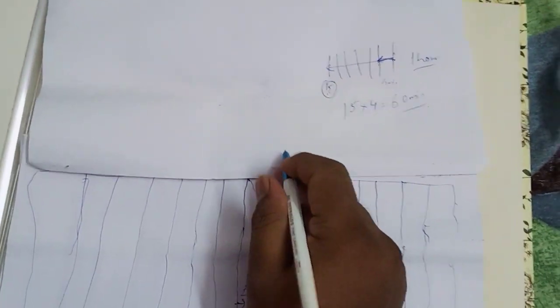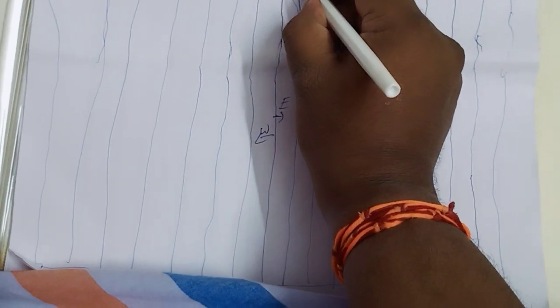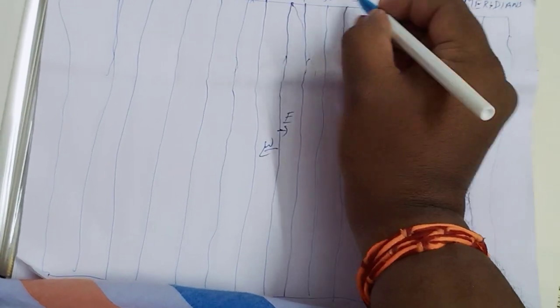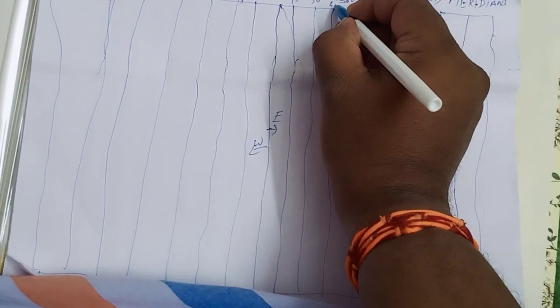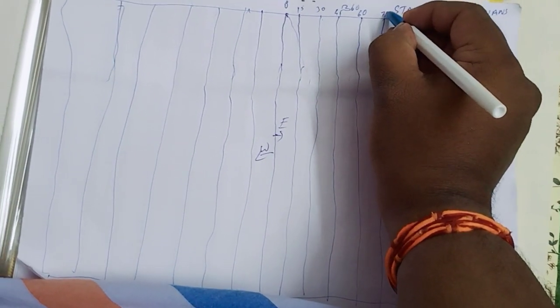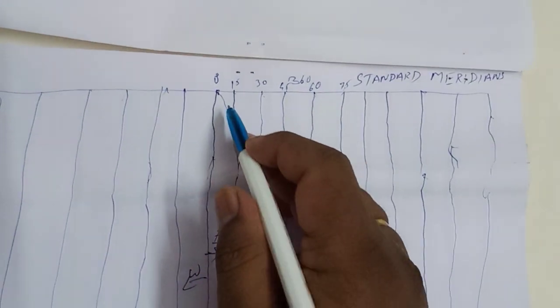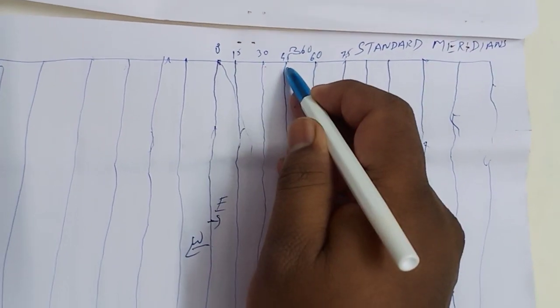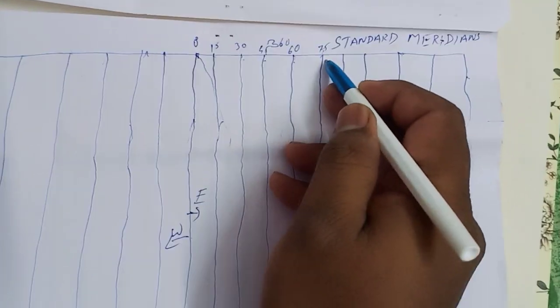This is the 15th line, and this is the 30th line. This is the 45th line. This is the 60th line. Then this is the 75th line. Okay, so in this way we will take it. So this is the 15th line, then the 30th line, then the 45th line, then the 60th line, then the 75th, so every 15th line I am getting.